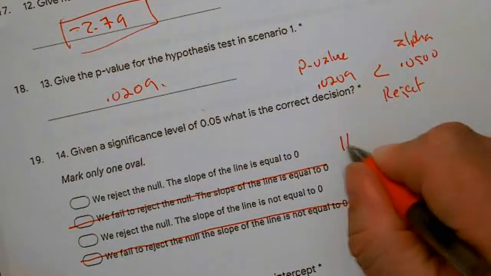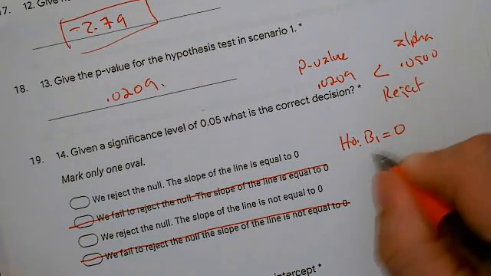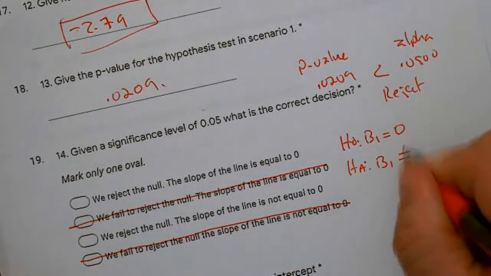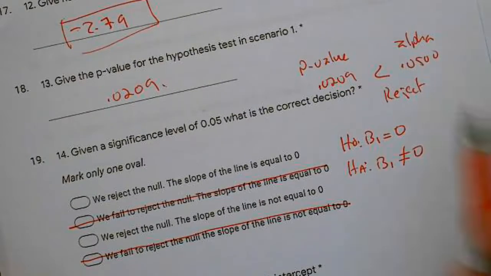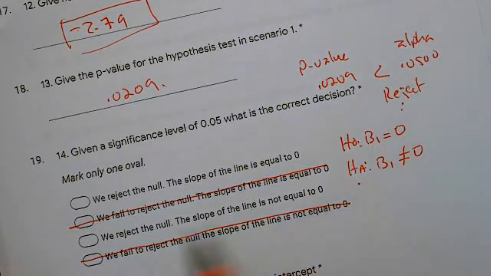Well, for slope, it's beta 1 equals 0, or the alternative, beta 1 does not equal 0. So we're rejecting this, and we believe this. So we reject the null. The slope of the line is not equal to 0.